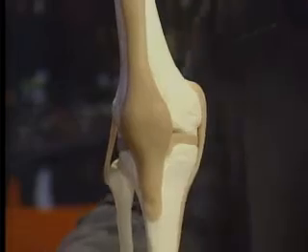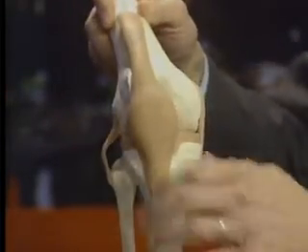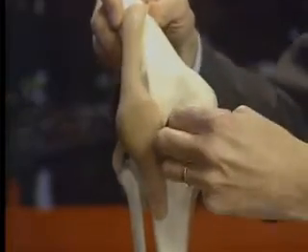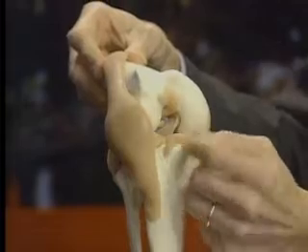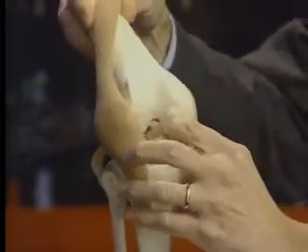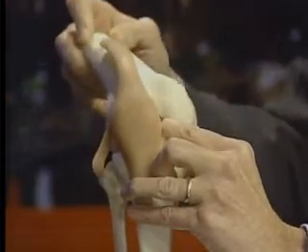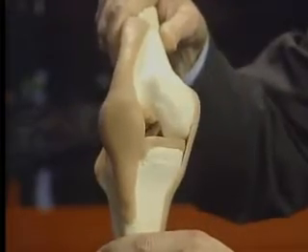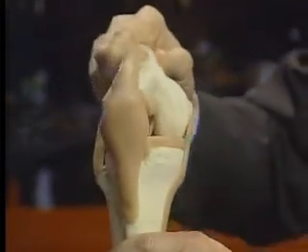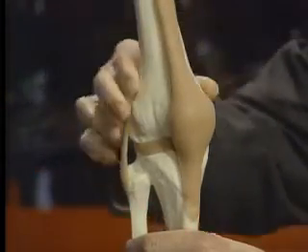I'm going to go back to the model now, because the model shows the ligaments, and particularly inside the knee, you can see this little piece of rubber has popped up. That would be what's called an anterior cruciate ligament, and that holds the knee together so that it doesn't slide backwards. And when that ligament pops, the knee can move back. And that can be painful.